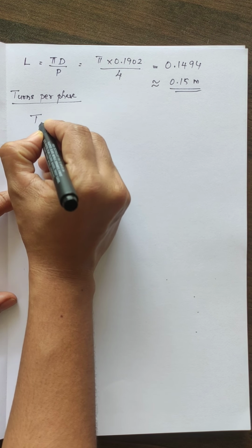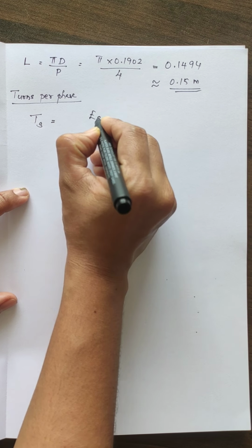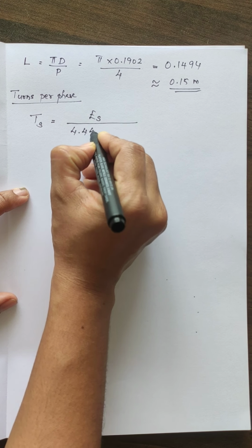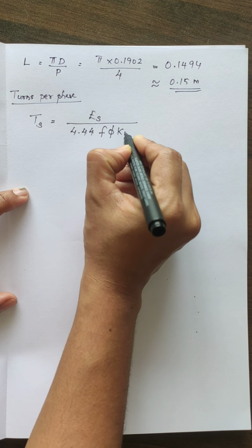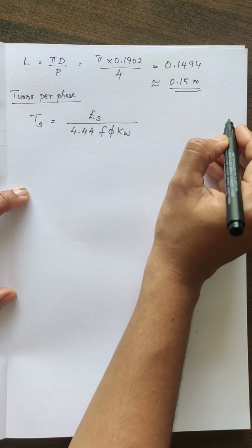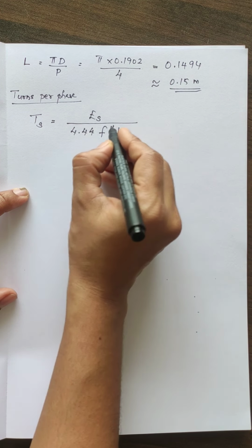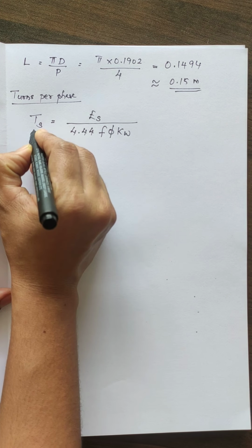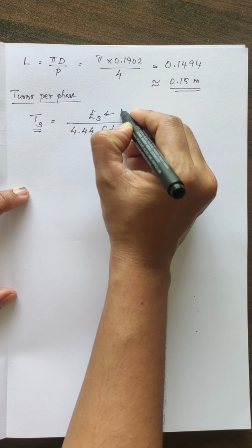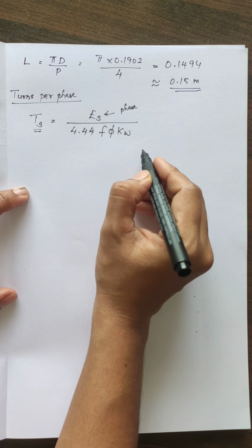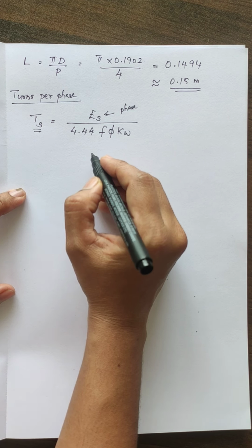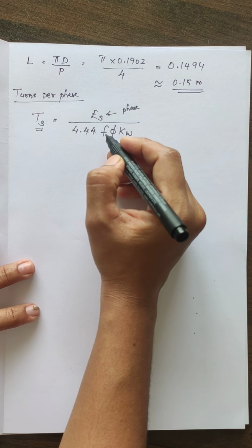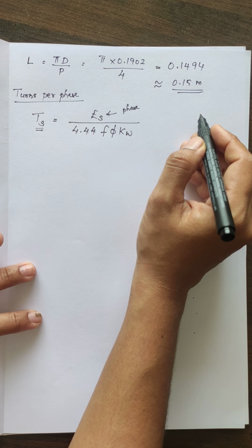So we will get the equation for turns per phase as the induced EMF per phase of the stator divided by 4.44 f phi kW. Now, this is turns per phase, so the numerator should be the induced EMF per phase. Here in this question, it is given that the stator is delta connected. So the given line voltage can be used as the phase voltage also. For delta connection, line voltage is equal to phase voltage.